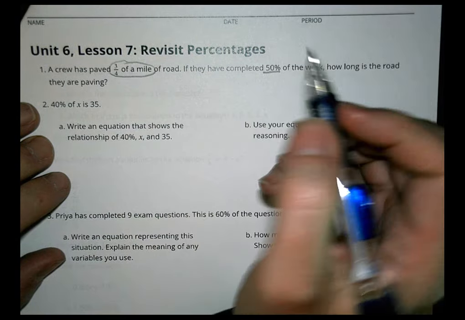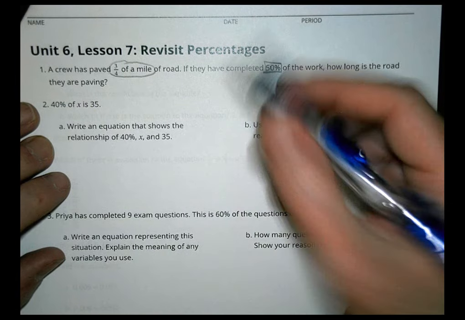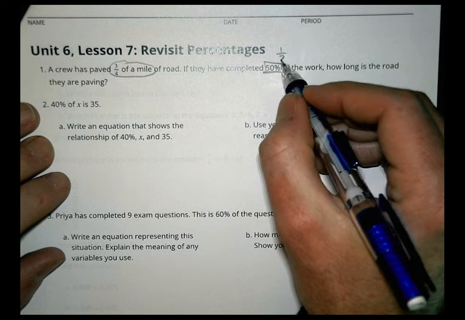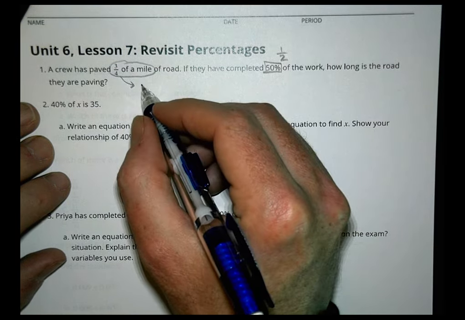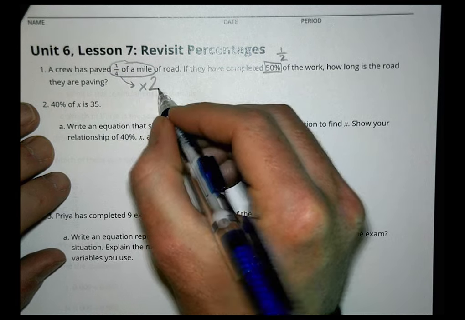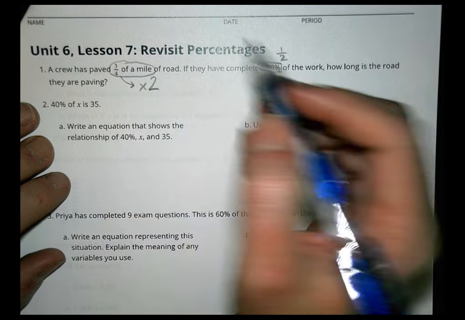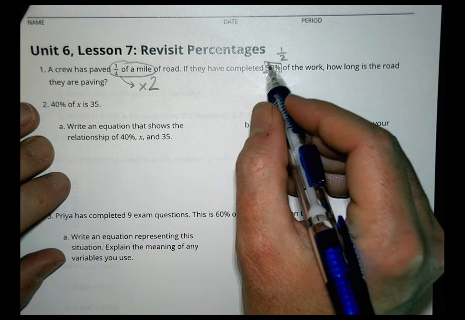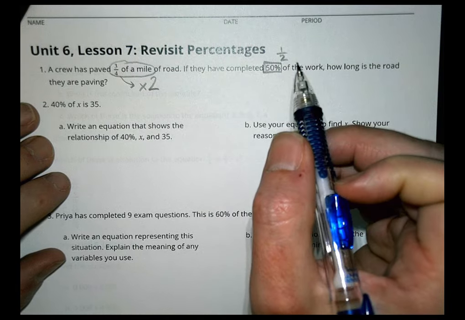Okay, a couple ways of approaching this here. If they've done 50% of the work, that means they are halfway done, right? So they're halfway done, which means whatever they've done here, 3/4 of a mile, we need to multiply that by 2. You don't have to make it a percent problem. This is just 3/4 times 2 because they've done half of it. You can see it quickly with it being 50%. That's one way of thinking about it there.